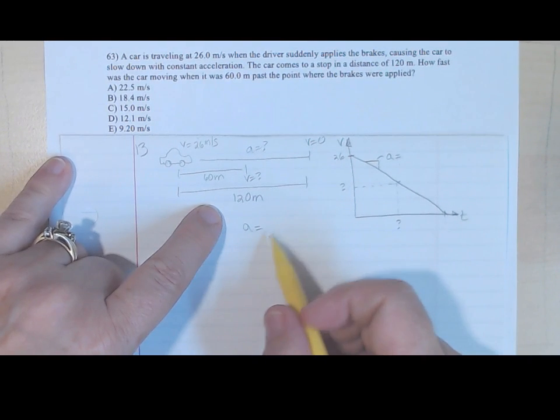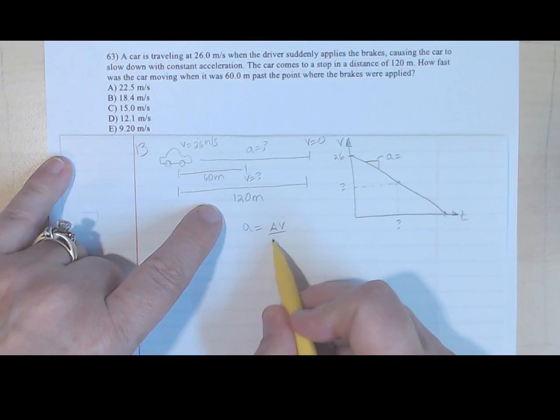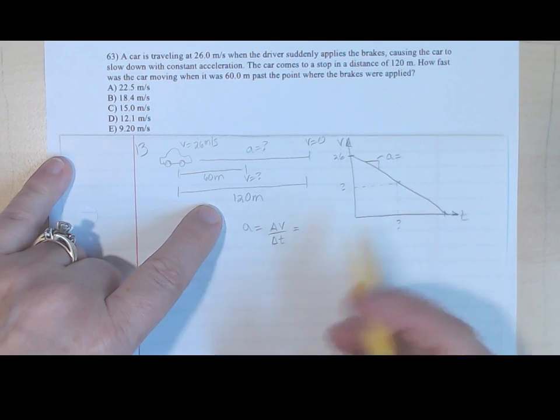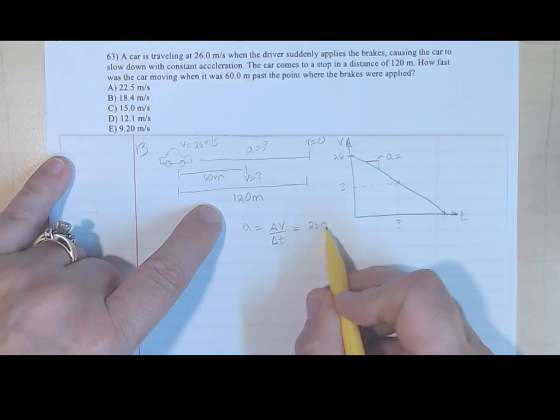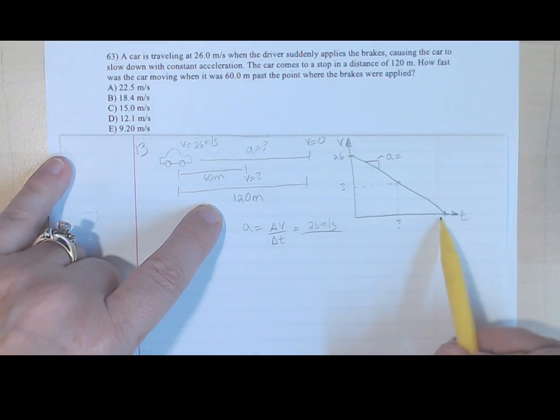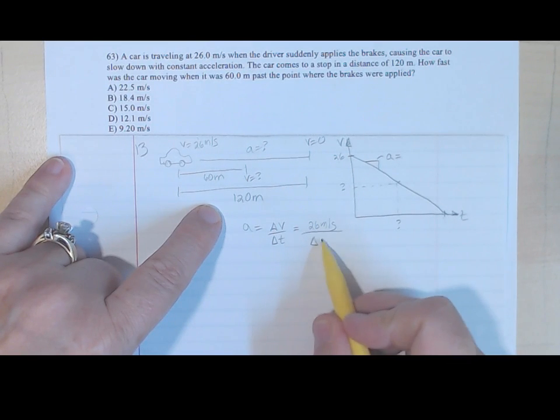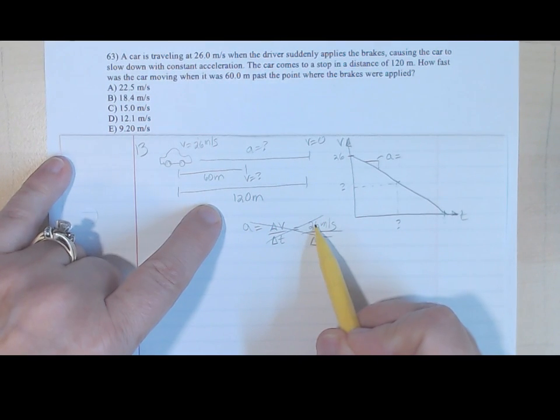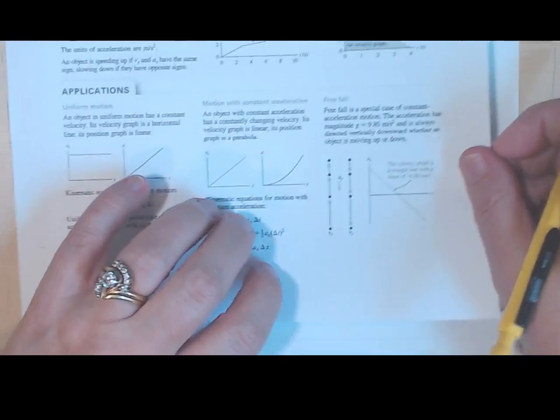Go to our definition of acceleration. It's a change in velocity over the change in time. Our velocity is going from 26 to 0, so basically 26 meters per second. Over time, do we know time? Uh-oh, we don't know time. So we can't use that formula. Let's come back to our chart here.